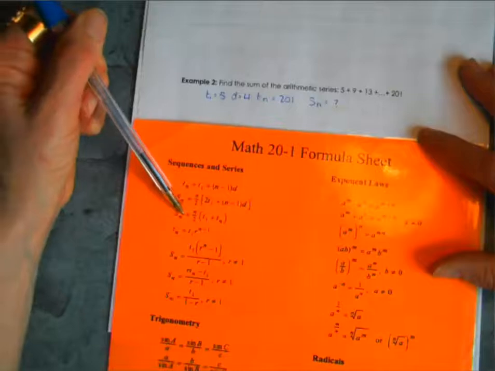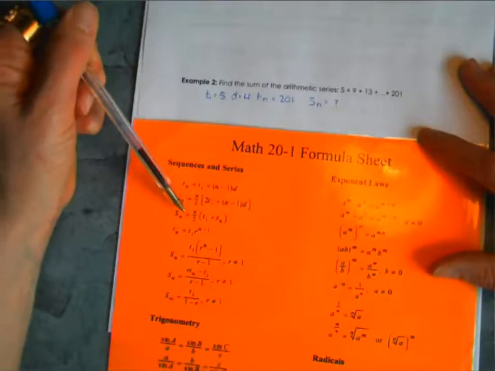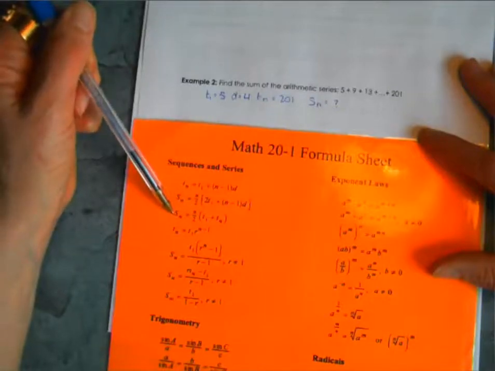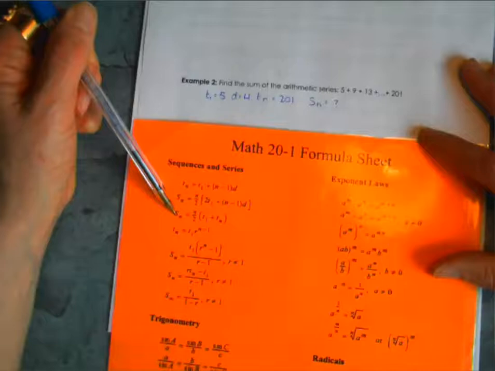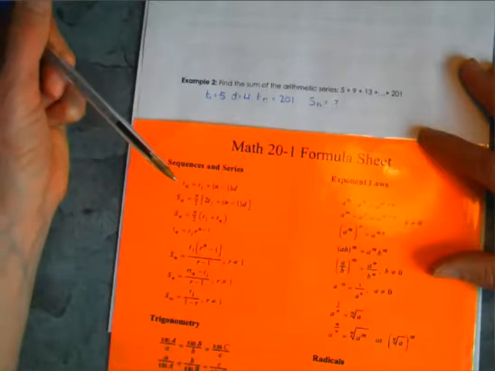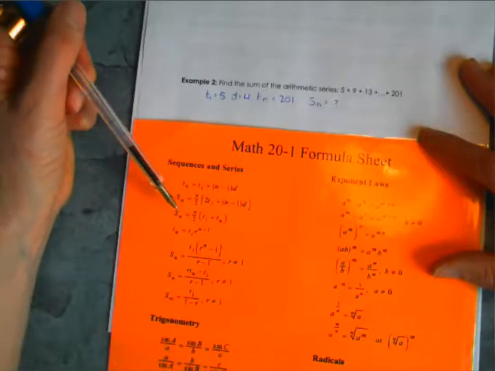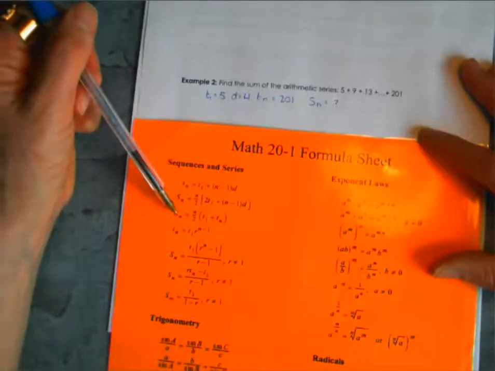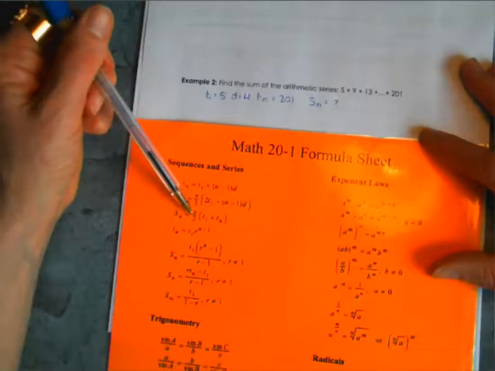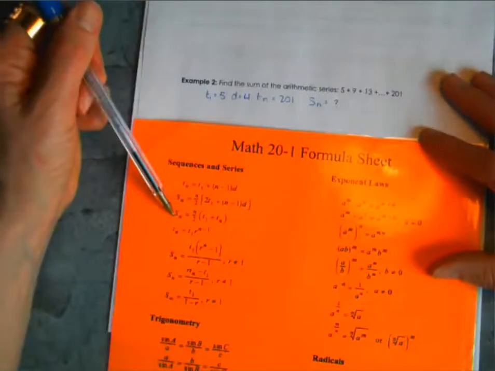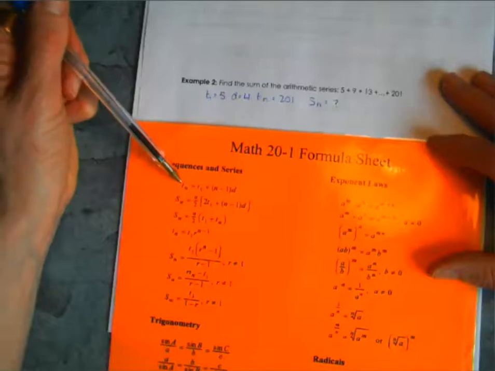Whereas with this one, we are missing Sn and n. So just always keep in mind you can never use a formula where you're missing two of the variables. Well, actually later on you might be able to, but for now, if you have two missing variables, you can't solve for either one, because you don't have enough information.